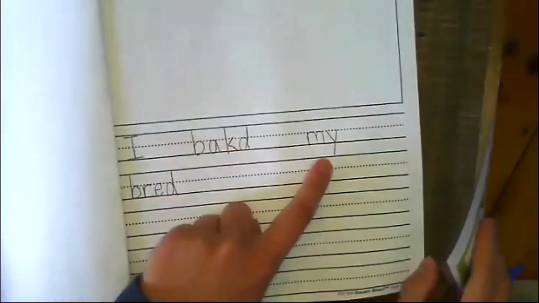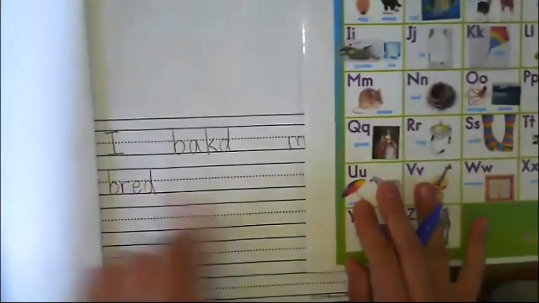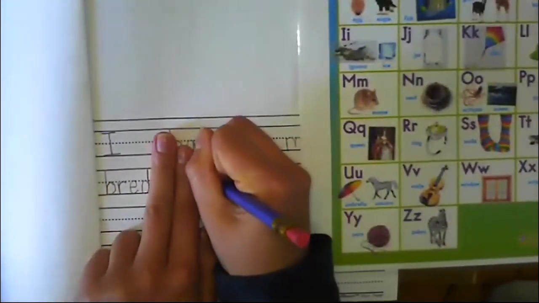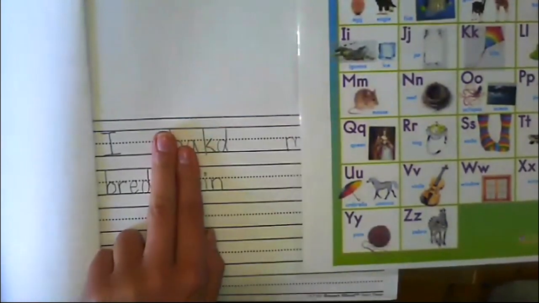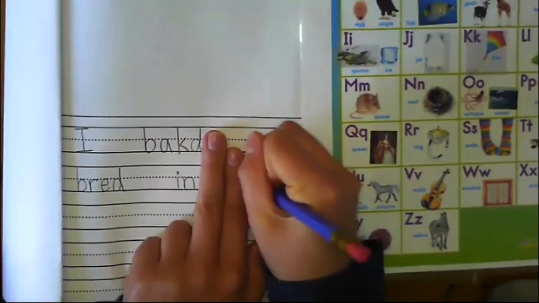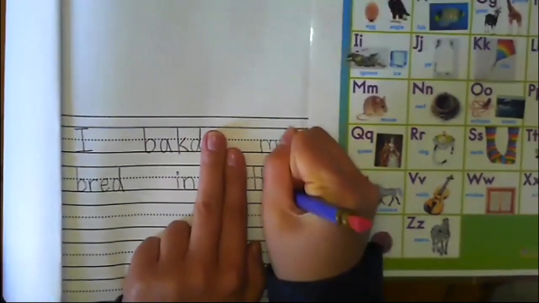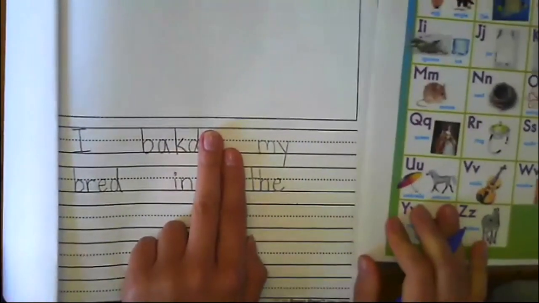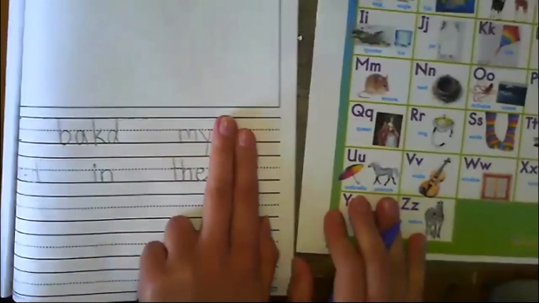I baked my bread in. Ooh, say word. I-N spells in. In the. T-H-E spells the. In the oven. Ooh, not a lot of space there. I'm gonna go to the next line.